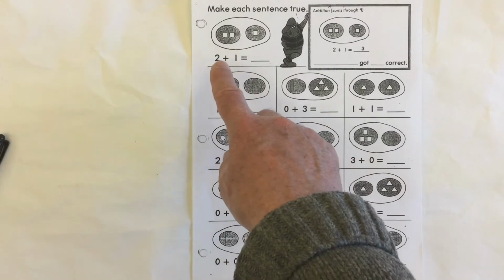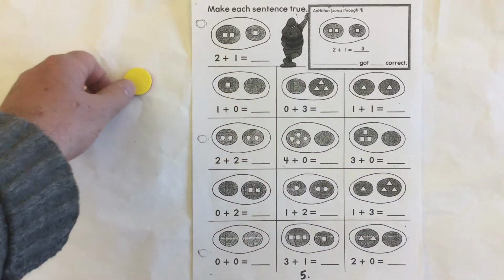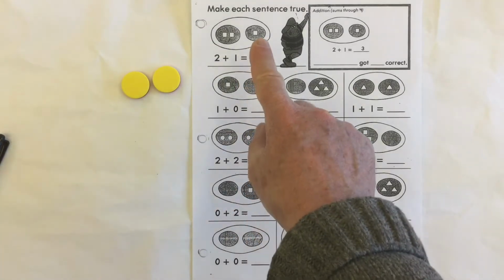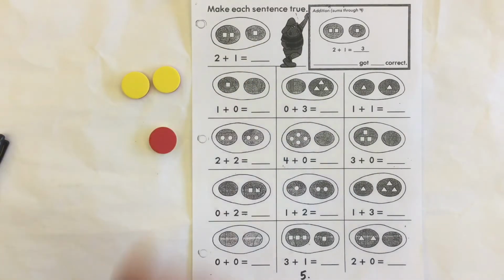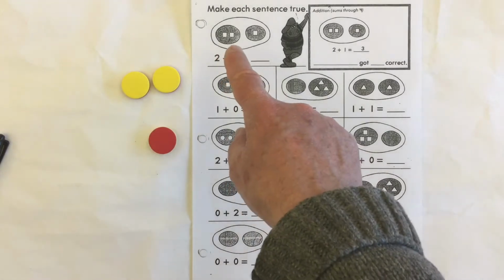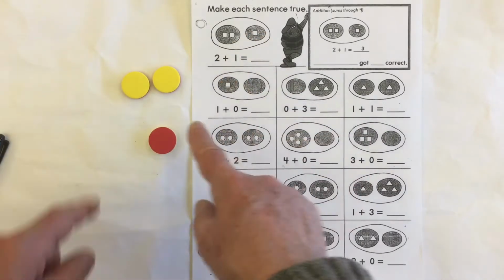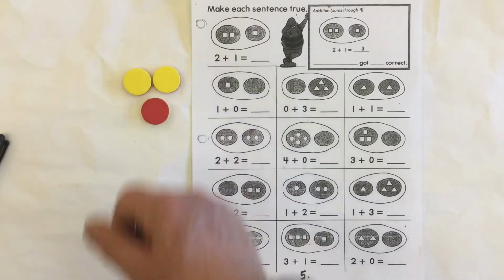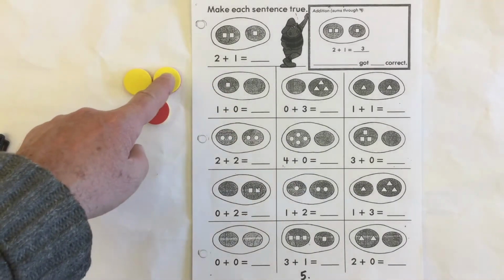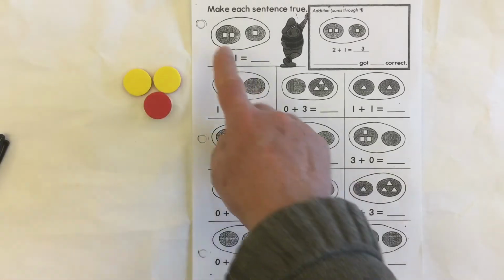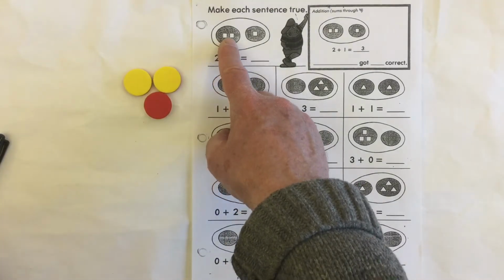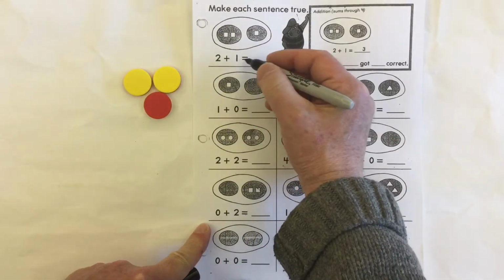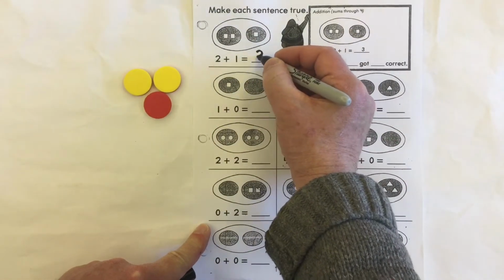It says 2, and they've given us 2 squares, so we can say 2 of these yellows, and 1, so we'll represent that 1 with the red side there. So we've got 2 plus 1. 2 plus 1 is 2 plus this 1 more. How many do we have in this group now? 1, 2, 3. We can also look at our picture and see that. We write our answer on the line right after the equal sign. 3.